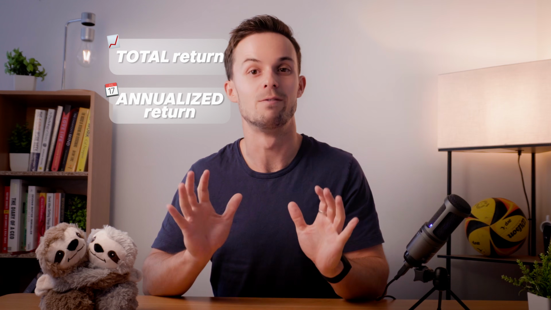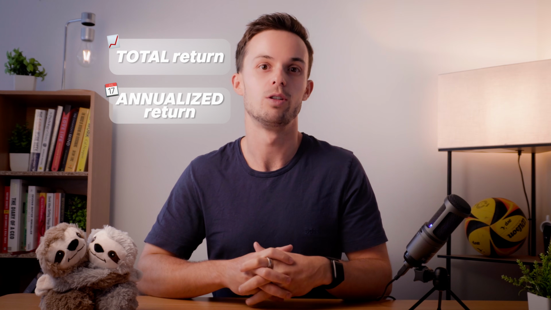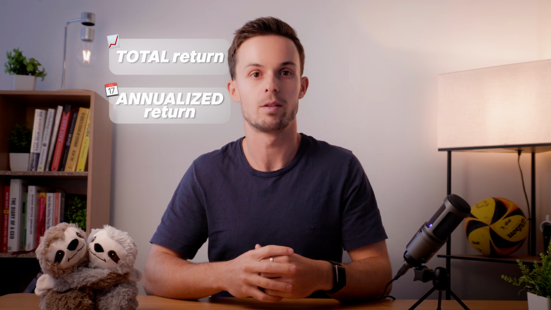But here's where it gets tricky. ROI isn't always expressed on a yearly basis. There's a big difference between total return and annualized return, and it is very, very important to understand the difference between the two. While some people use these terms interchangeably, they shouldn't, because it makes a huge difference in the money you can make.